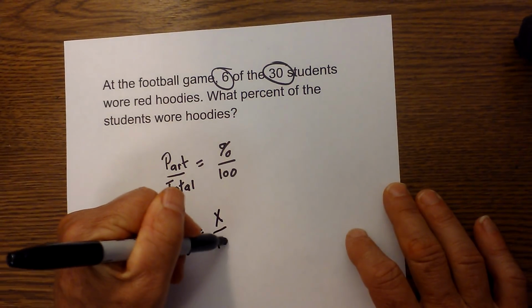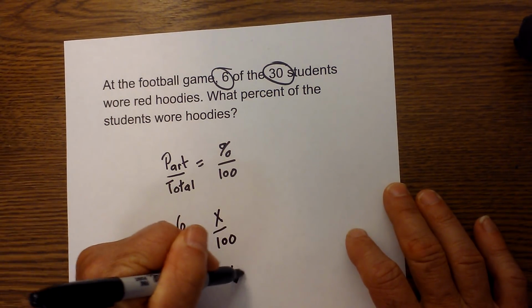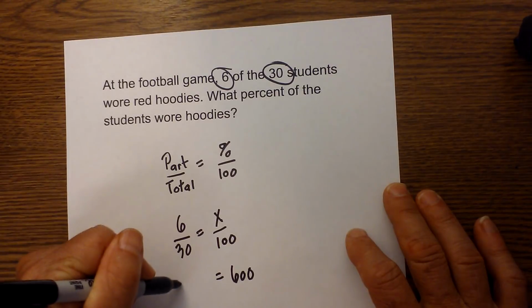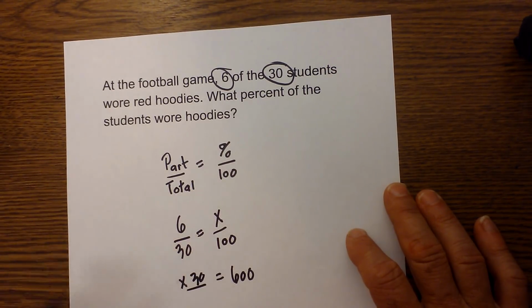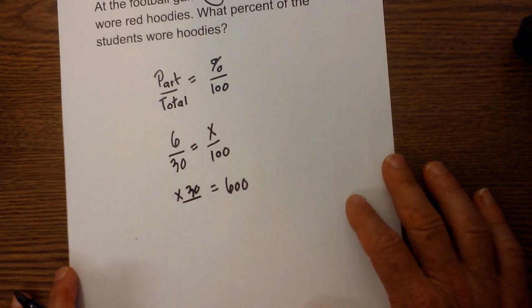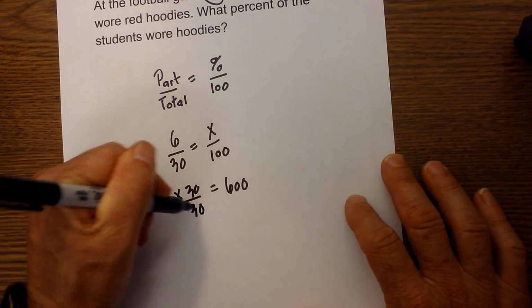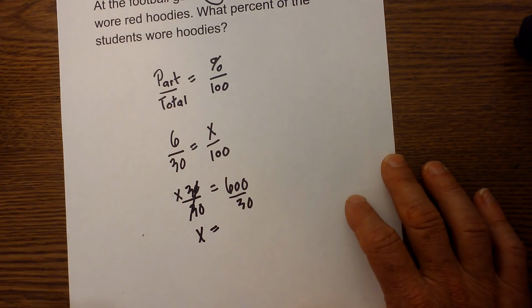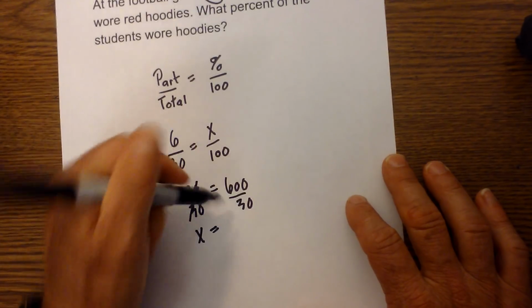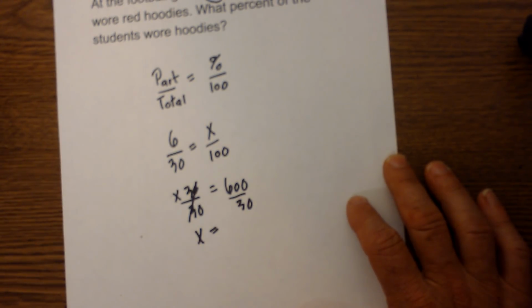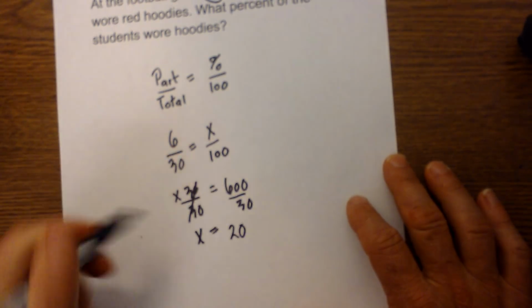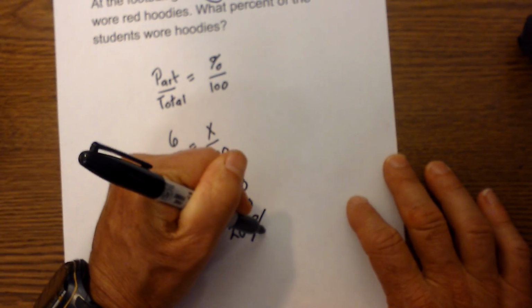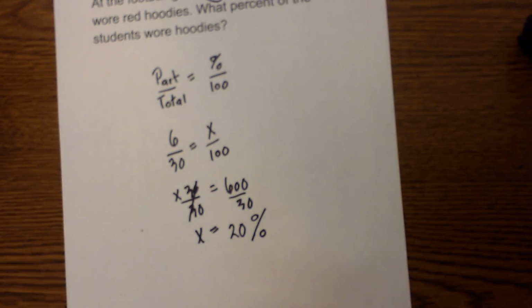Percent is the x over 100. 6 times 100 is 600. x times 30. You know, in order to get the 30 by itself, we're going to divide each side by 30. Okay, these cancel. x is equal to 600 divided by 30 is equal to, what is that? 600 divided by 30 is 20. And what is 20? That is our percent of the students who wore hoodies.